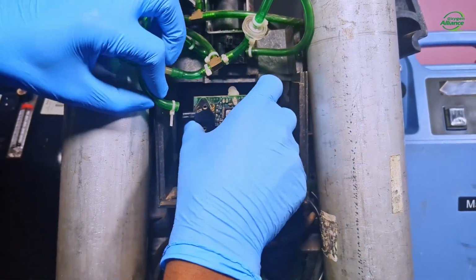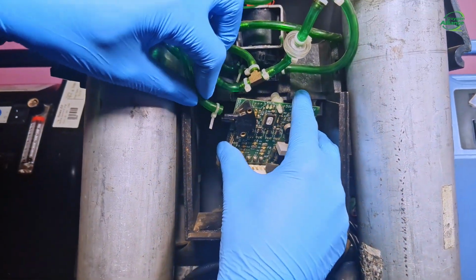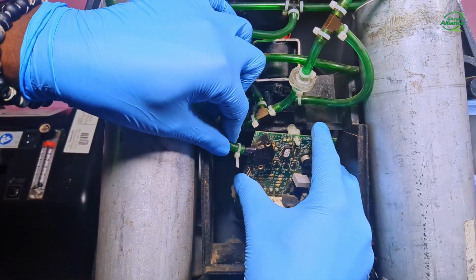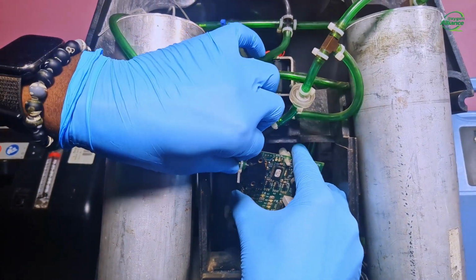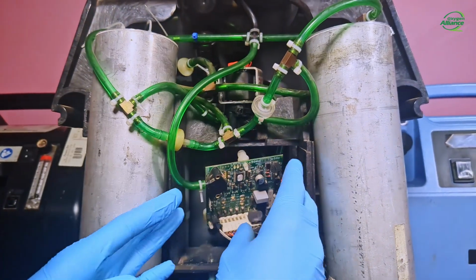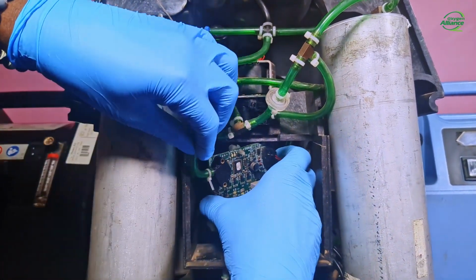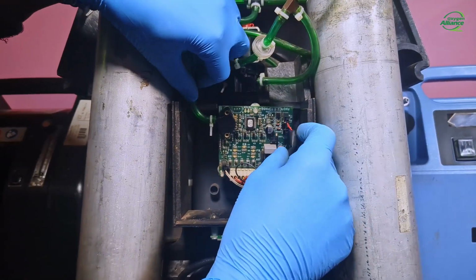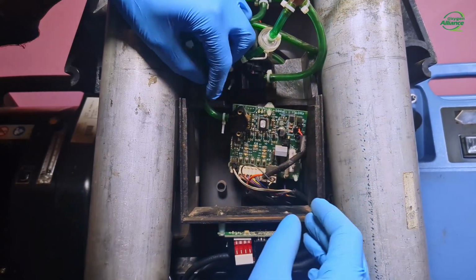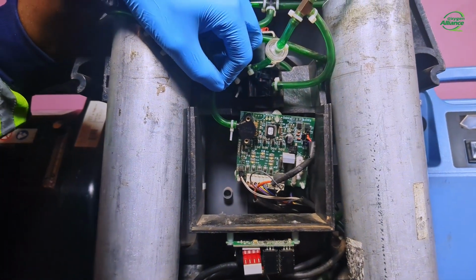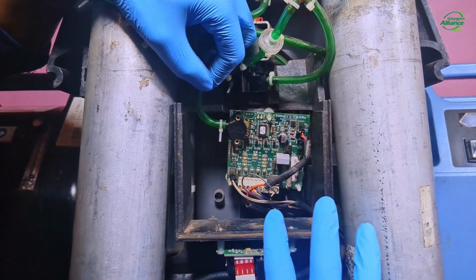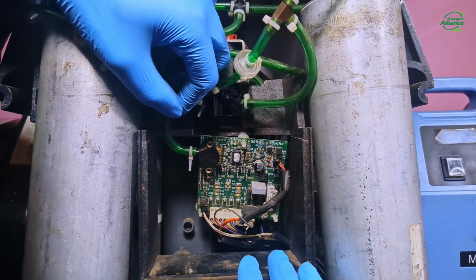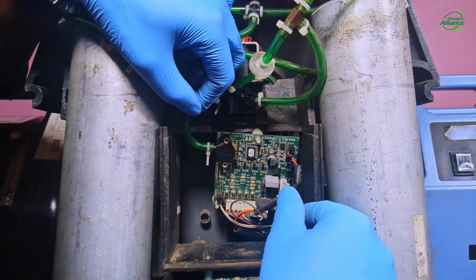This is a tube that is connected to the pressure sensor. So there are several components that are connected to this board.